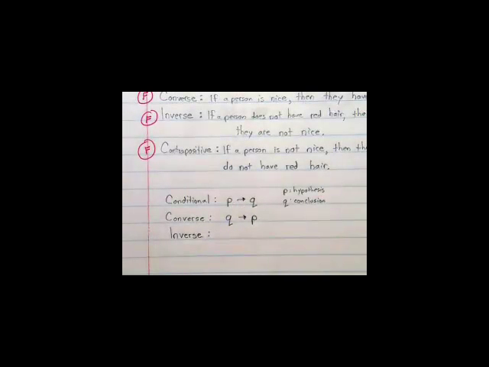What do you do to make an inverse? Right. So it's not P implies not Q. Right? Sure. Okay.